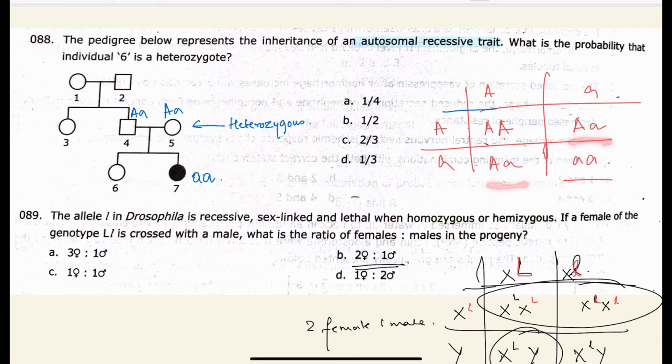Since there are only 4 options, 1 option is taken by individual 7, and here two possibilities are there of getting a heterozygote. The probability is 2/4 for individual 6 to be heterozygote. So that basically means 1/2. 2/4 is a half. So the probability of individual 6 being a heterozygote is half. That is option number B.